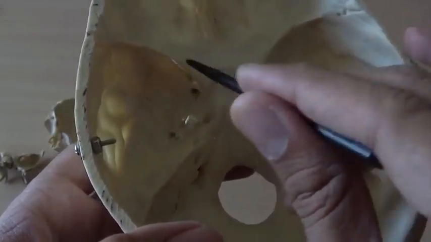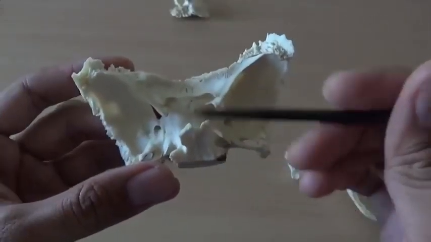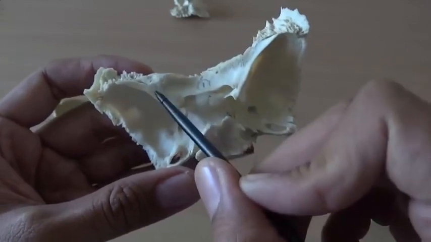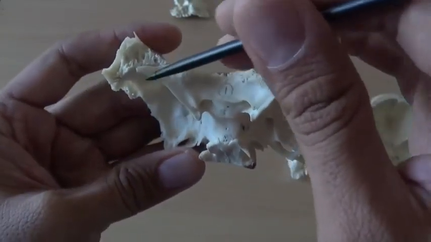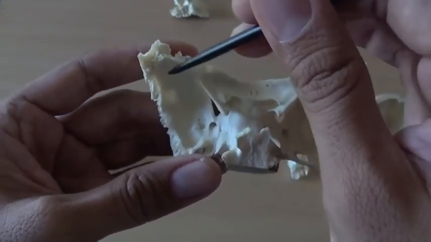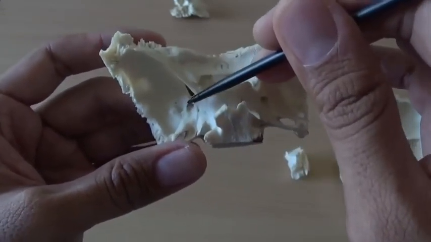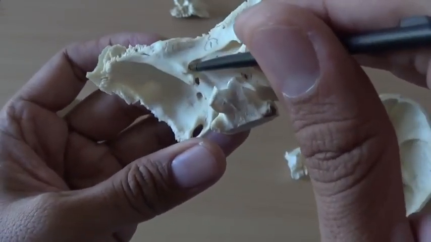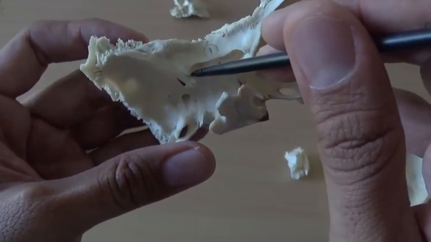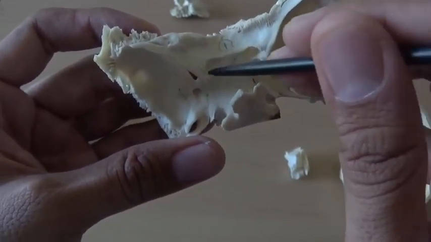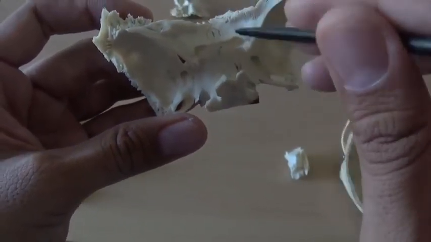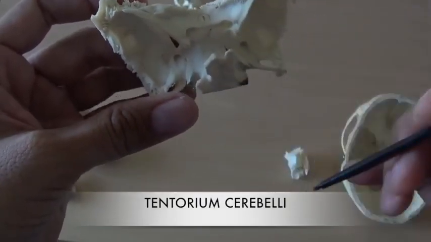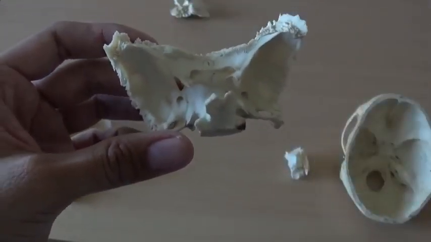Now let me show you the lesser wing of sphenoid. So this is the sphenoid and these two are the lesser wings of sphenoid. And as I mentioned, the posterior sharp margin forms the posterior limit of the anterior cranial fossa, which ends in the anterior clinoid process. Now these anterior clinoid processes will provide attachment to the free margin of tentorium cerebelli. Let me show you the same in the diagram.